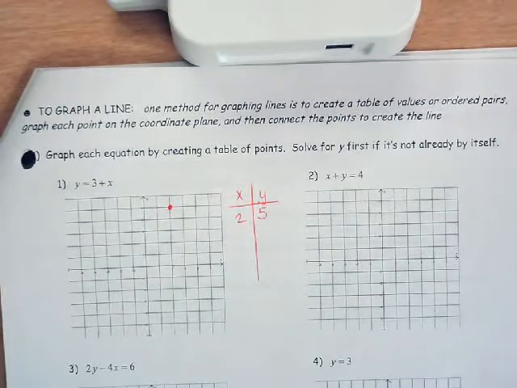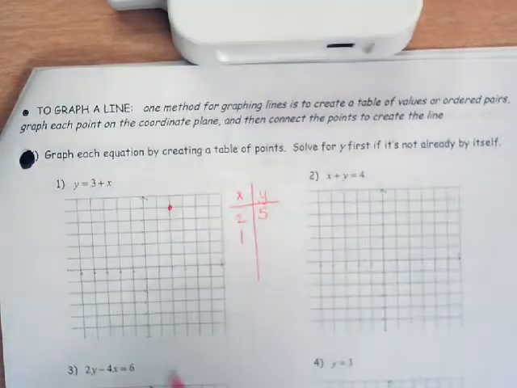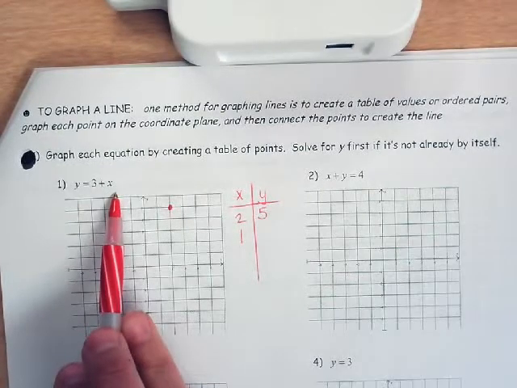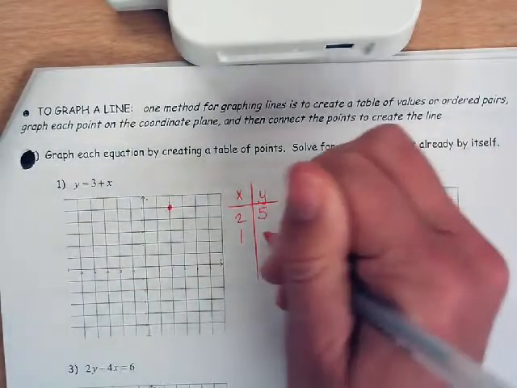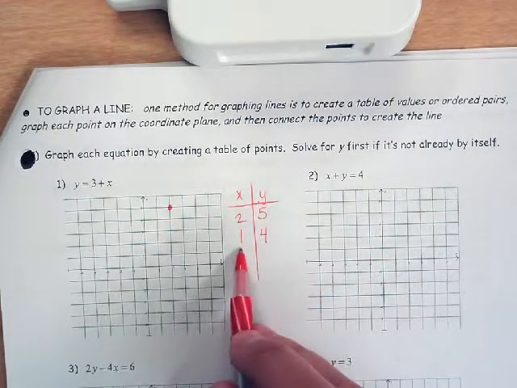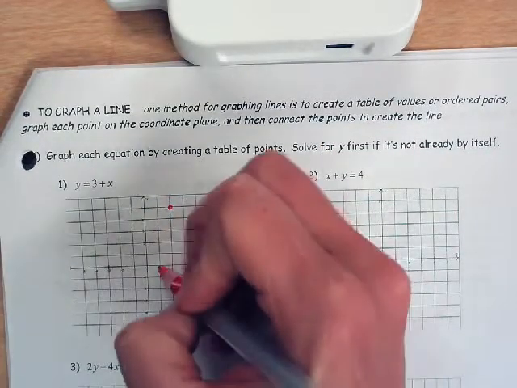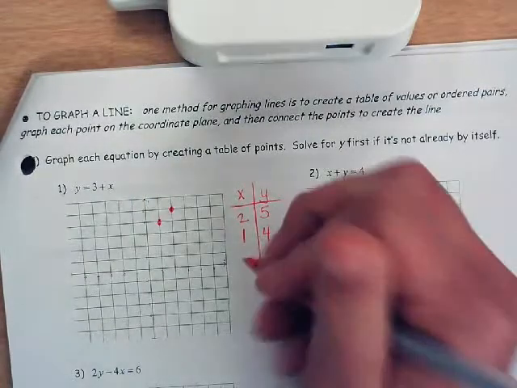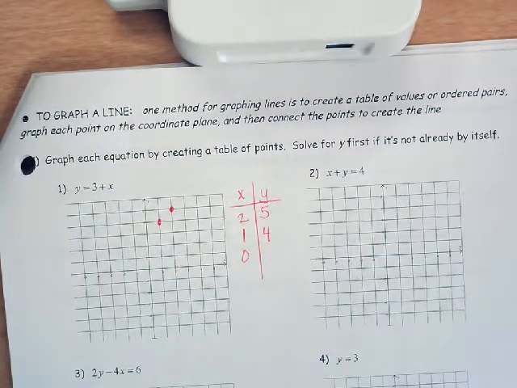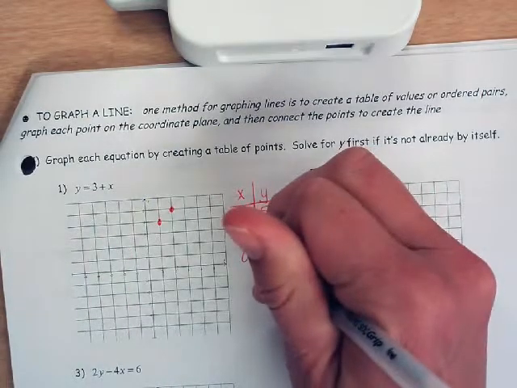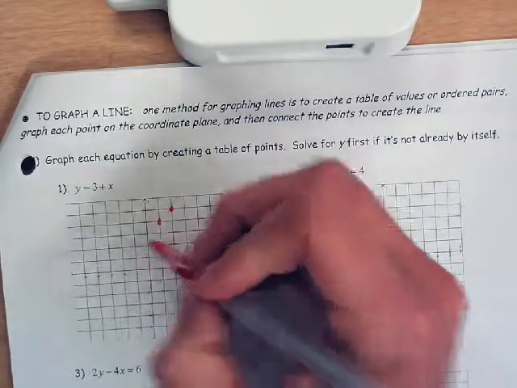Now let's try the number 1. If I plug 1 in right here, I get 3 plus 1. So y equals 4. So this is another point I can put on my line, 1, 4. So over 1, up 4. 1, 2, 3, 4. Okay, let's try 0. If I put 0 in, I get 3 plus 0. So my y is 3. 1, 2, 3. 0, 3 is right there.